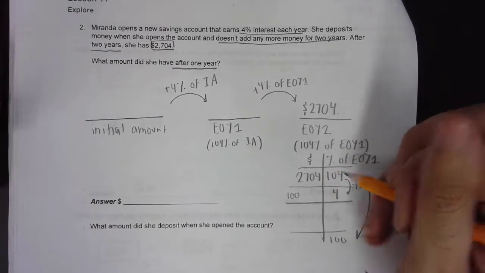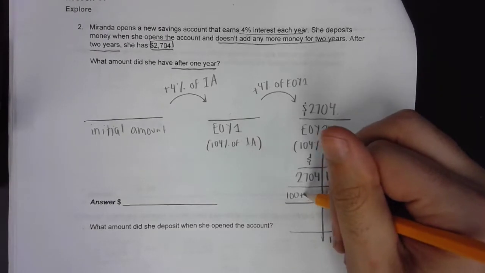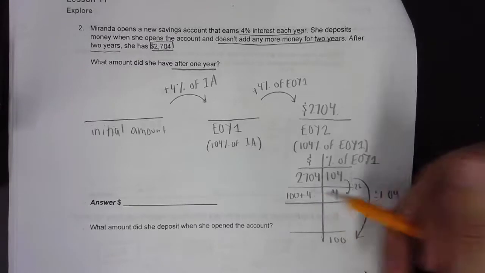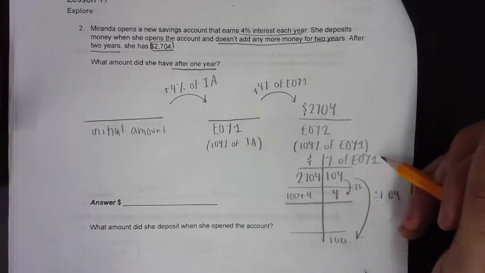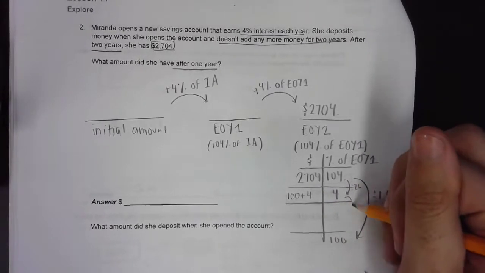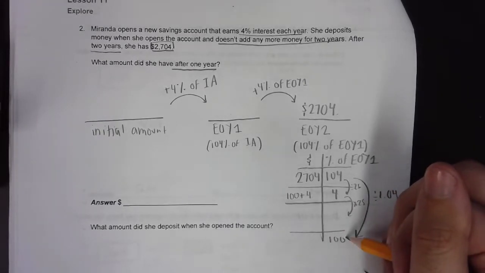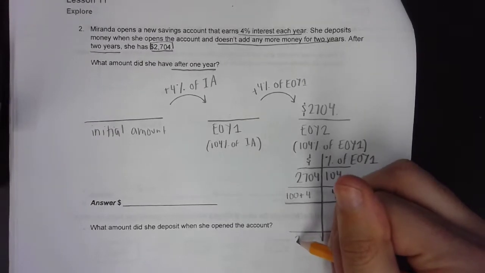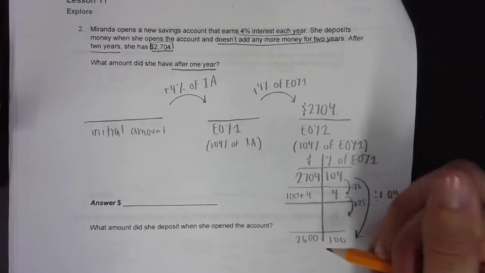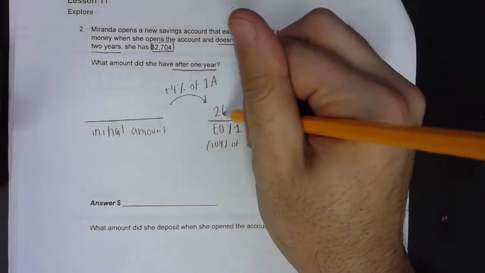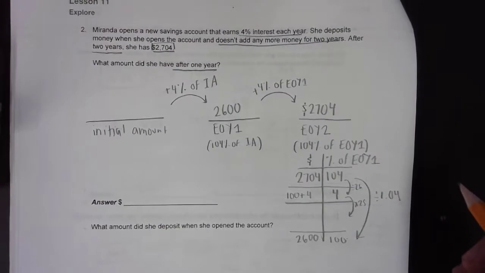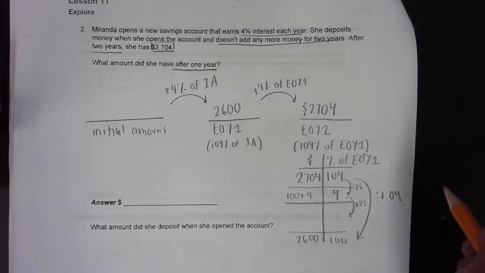I know that 26 goes into 104 4 times. So $104 is equal to 4% of end of year 1. If I were to multiply both sides by 25, in order to get to that 100%, I would get to 2,600. That 2,600, of course, is the value of end of year 1.